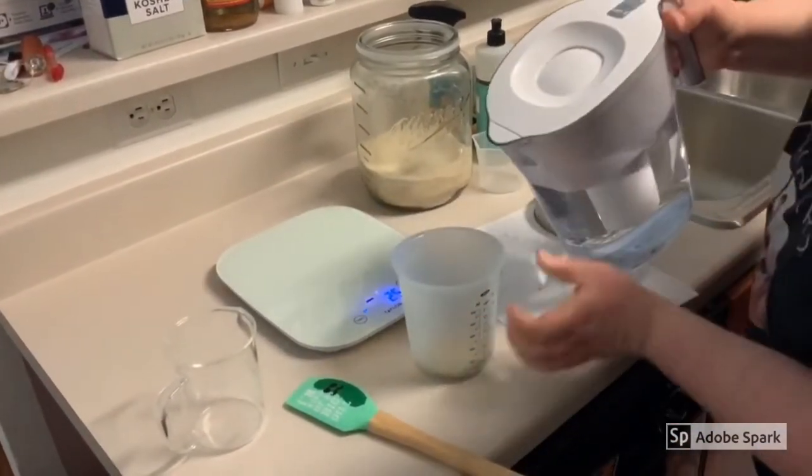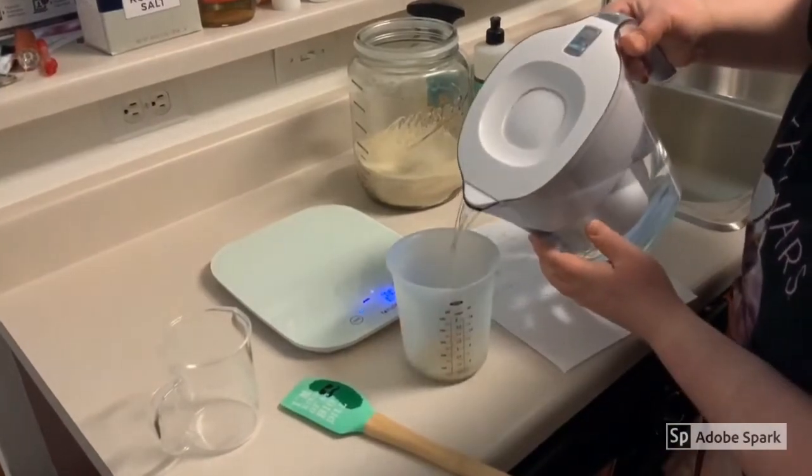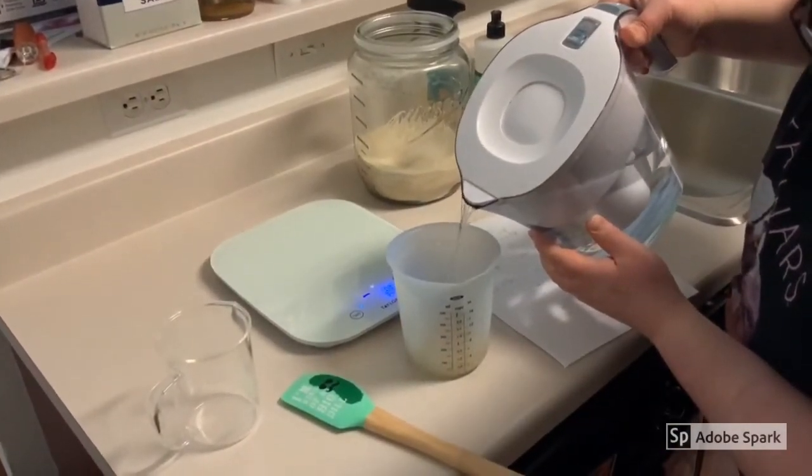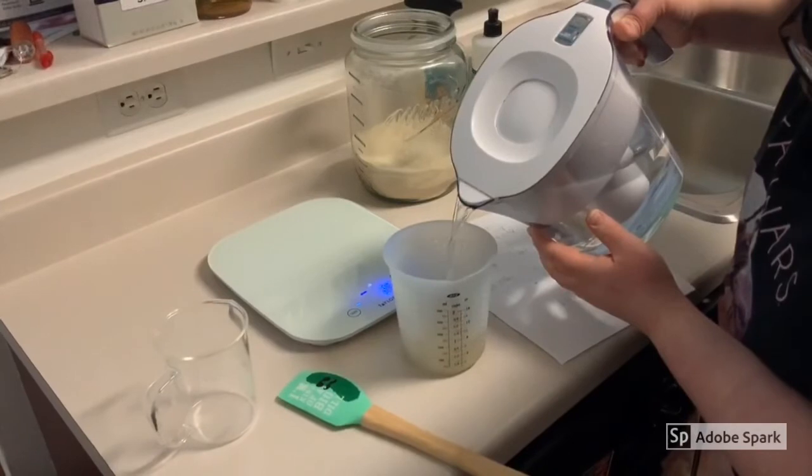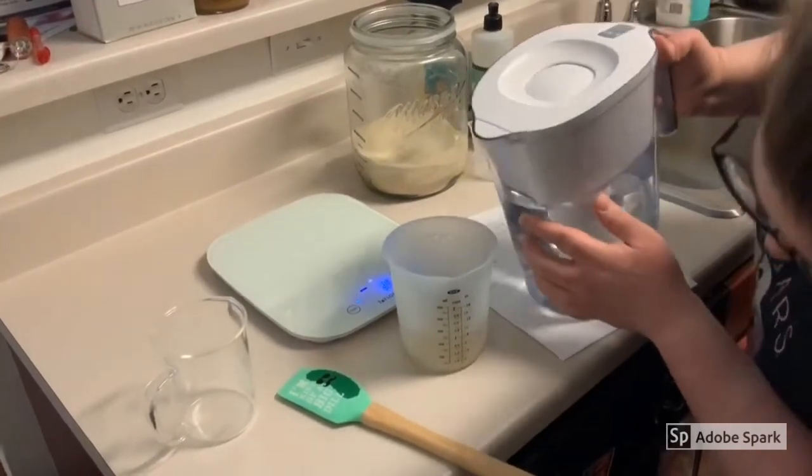Okay, I'm going to add the water up to the 1 cup line to make 1 cup of solution. And then I'm going to stir to dissolve very, very well.